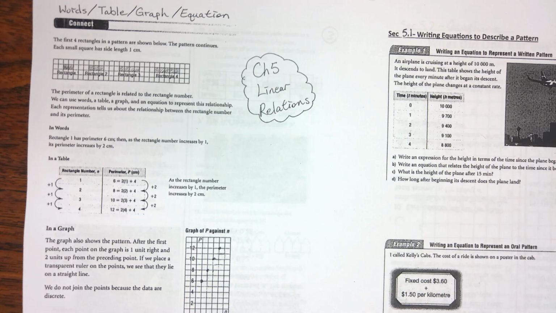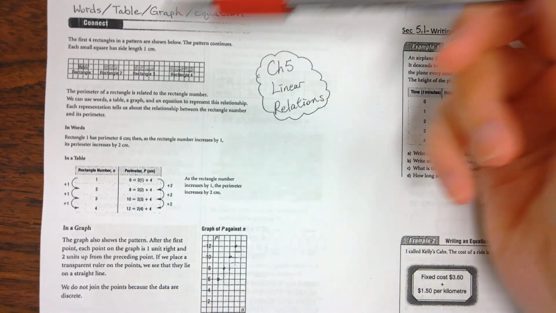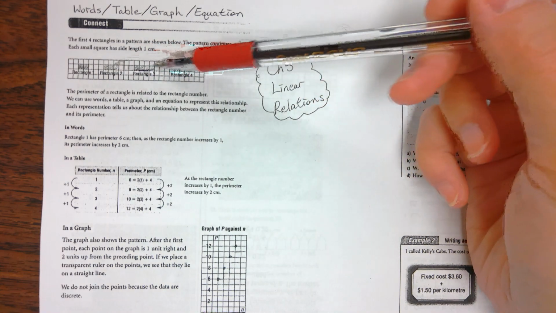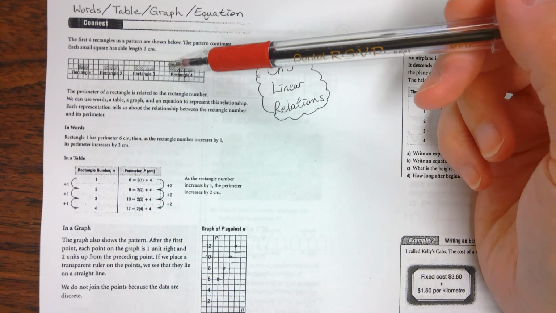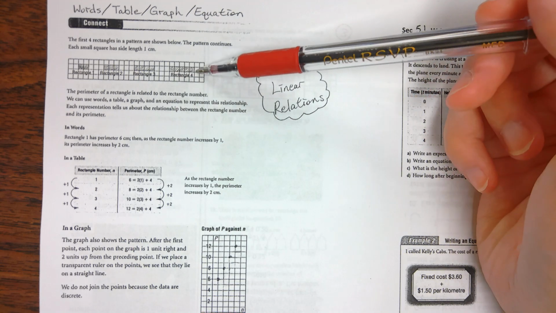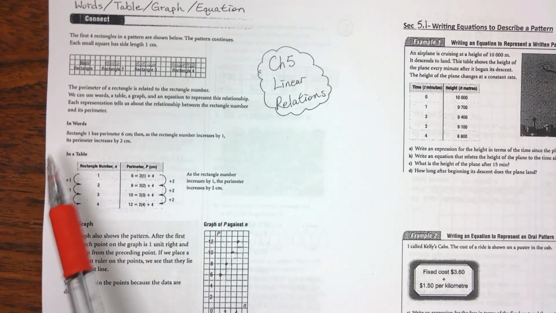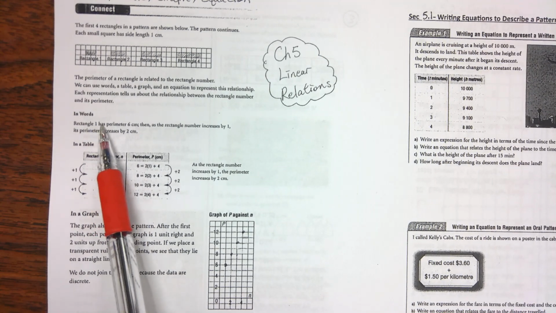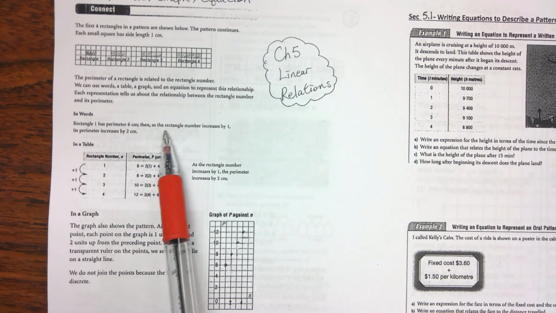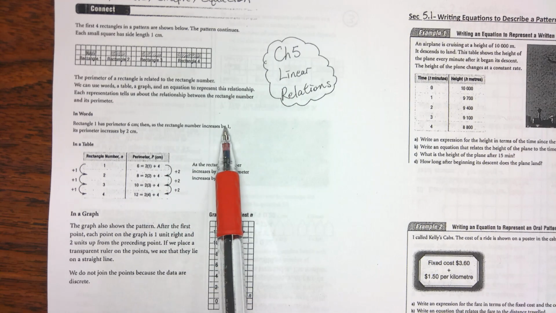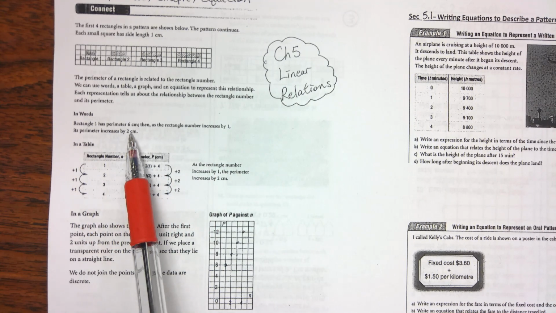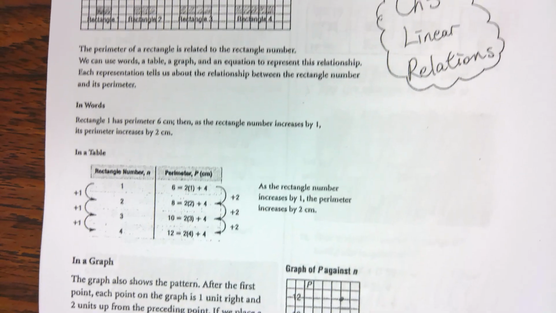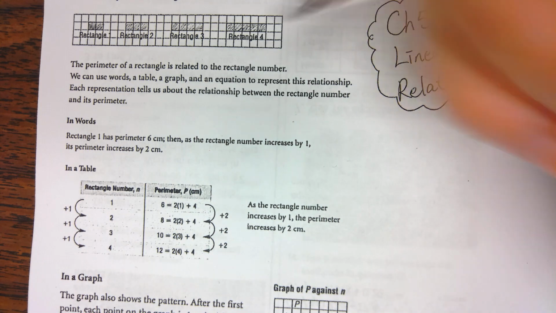Okay, so just to give a quick overview of what that means, let's say you have rectangle 1, rectangle 2, rectangle 3, rectangle 4, with rectangle 4 having 5 squares. You can use words. So rectangle 1 has a perimeter of 6, and as the rectangle number increased by 1, the perimeter also increased by 2. So this is how you describe a trend. In words, this description is also referred to as the trend. Okay?